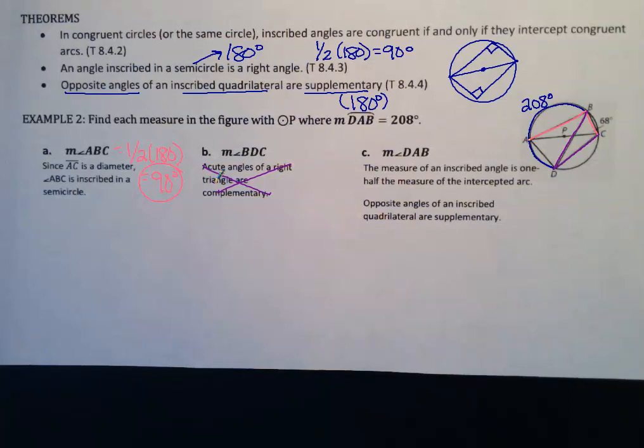Would angle C be a right angle? Why would you think angle C would be a right angle? It looks kind of right. You kind of look more sideways and it doesn't look very right. Got anything more than that for me? It does have to do with these three theorems up here.